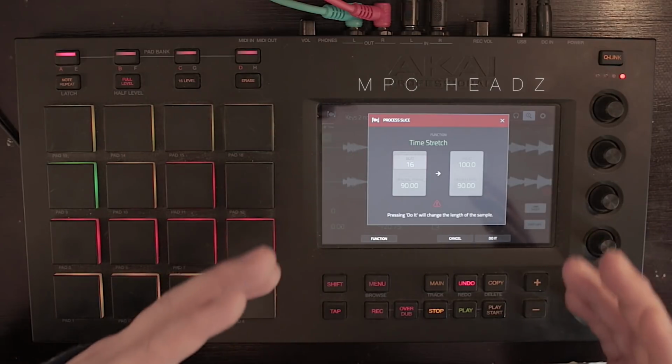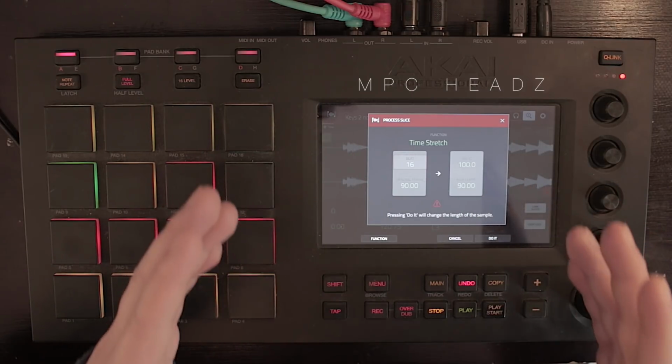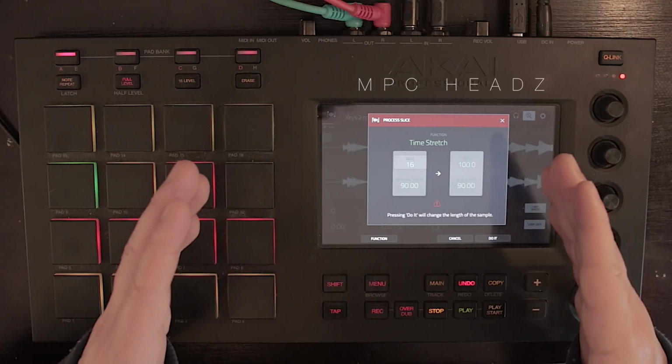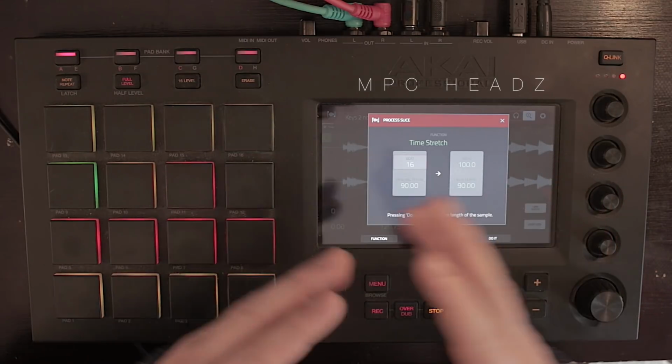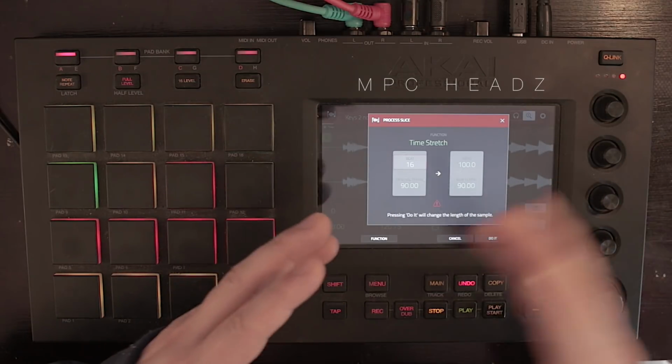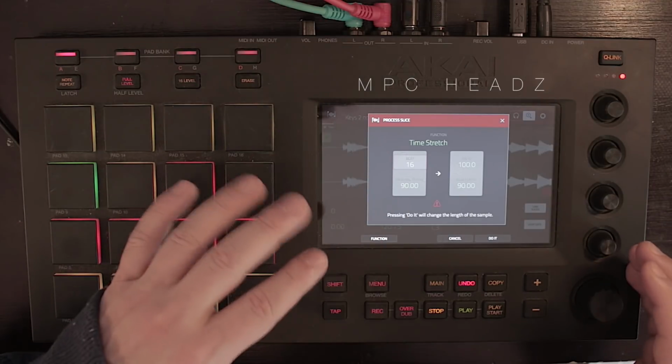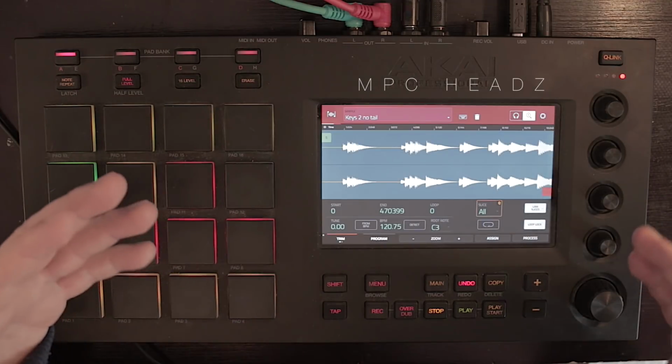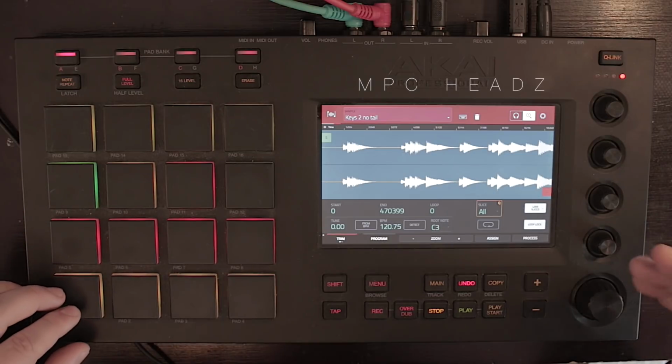Now you do need to have an accurate loop that stops right at the end of the loop. It doesn't have an audio tail. If it has one, this will not work, okay? Finding bars is very simple. You just count them out.